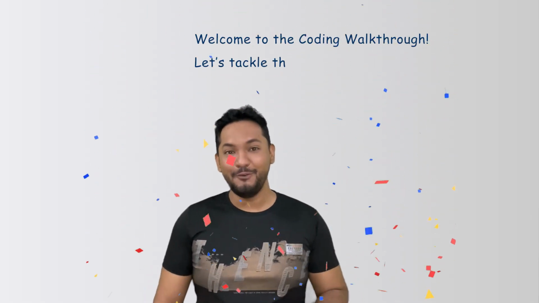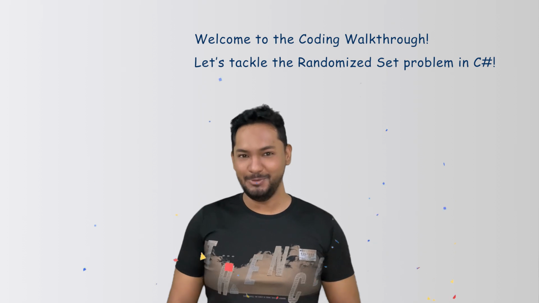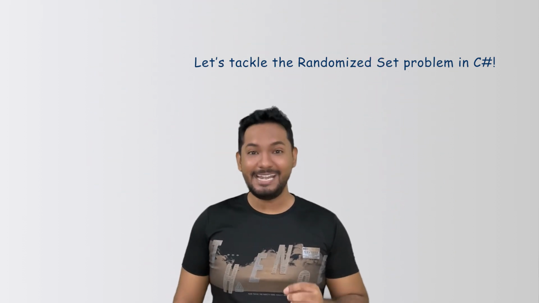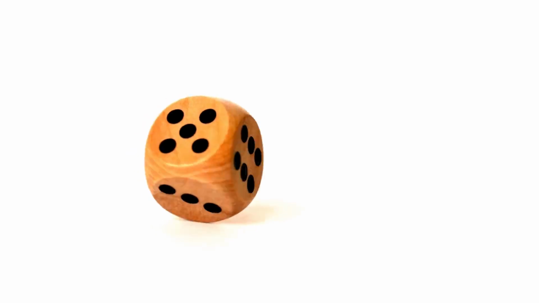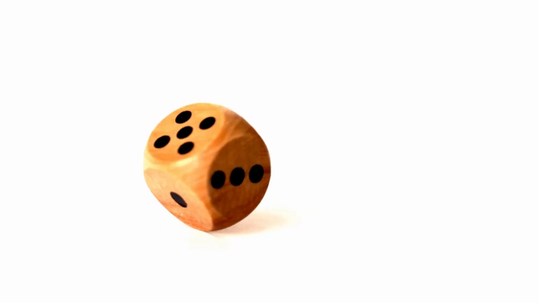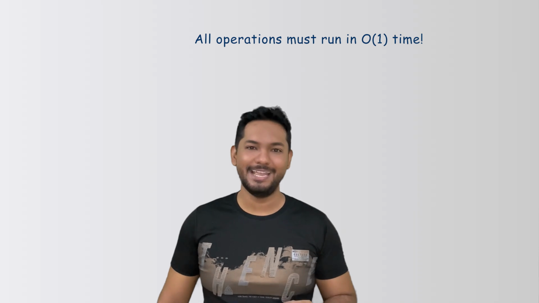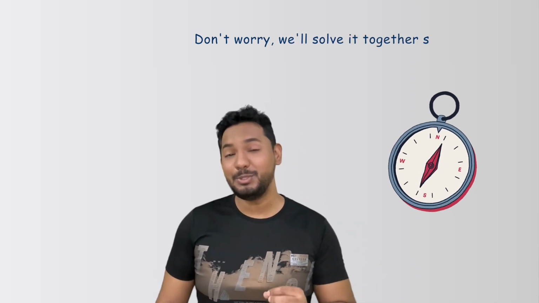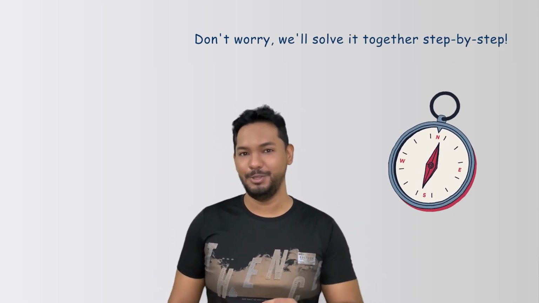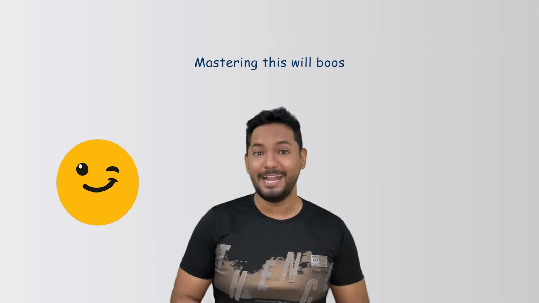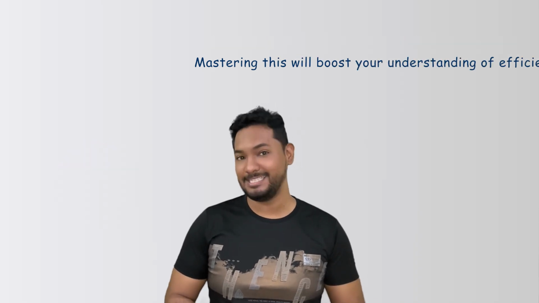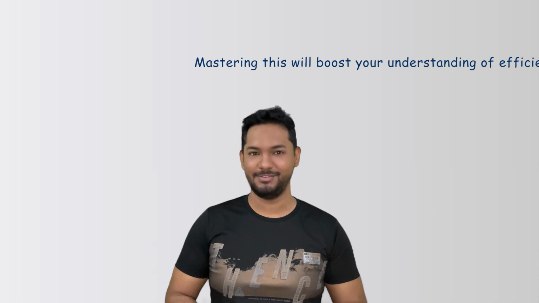Today we are going to solve a very popular problem in coding interviews, and that's implementing a randomized set in C#. This problem is interesting because we need to ensure that each of our operations, insert, remove and get random, works in O(1) time on average. Sounds tricky, right? Don't worry, I'll guide you through step by step and break down the code for you. Also, I'll share some personal insights on why this problem really tests your understanding of efficient data structures.